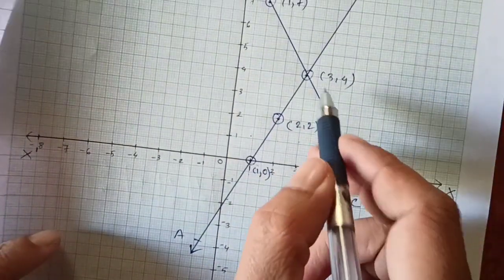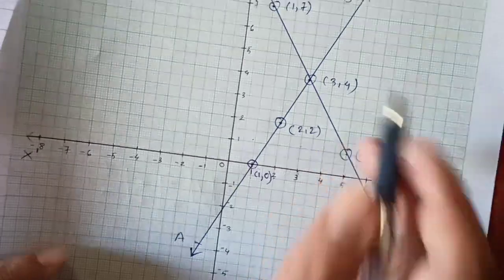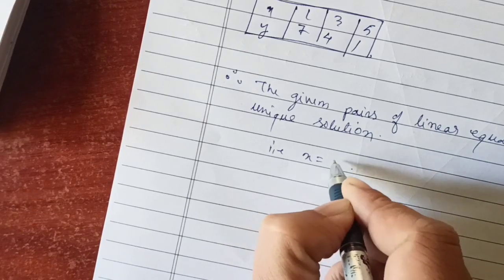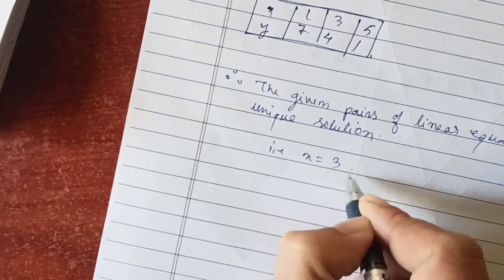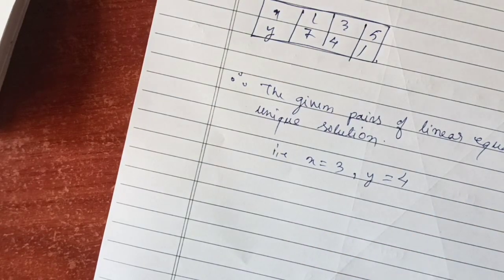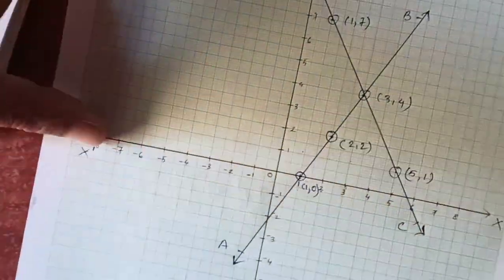So if they intersect, we should say it's a unique solution. So where do they intersect? They intersect at x is 3, y is 4. So that is x is 3, then y is 4.